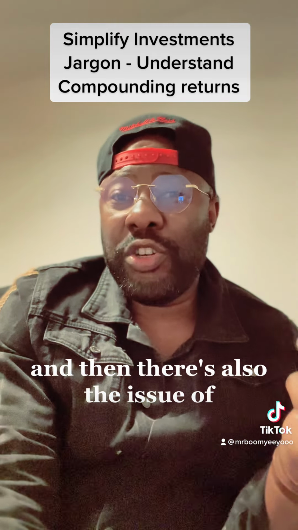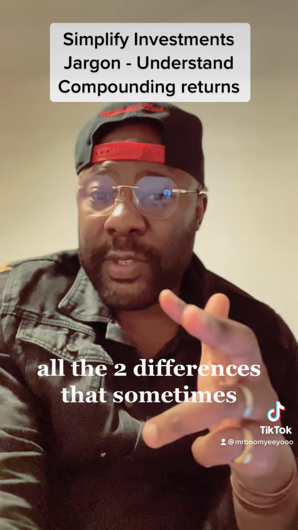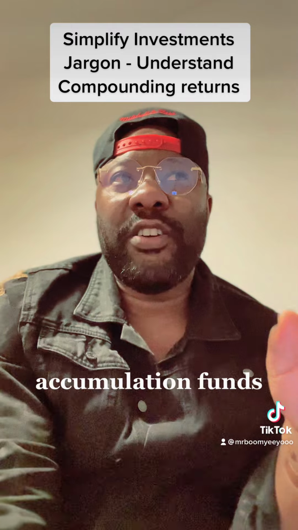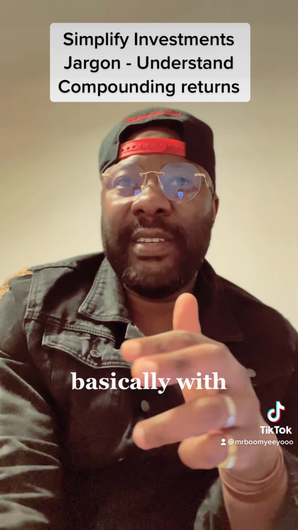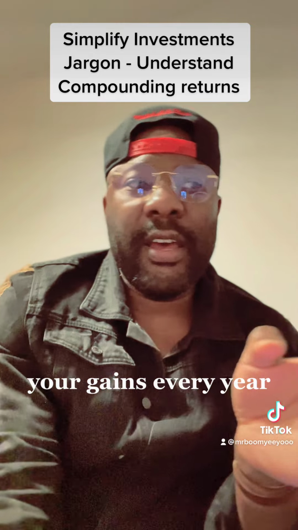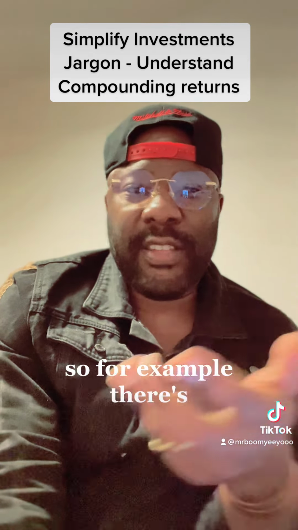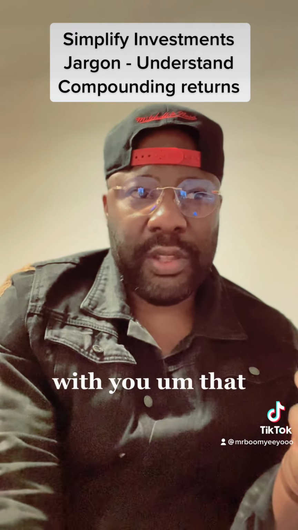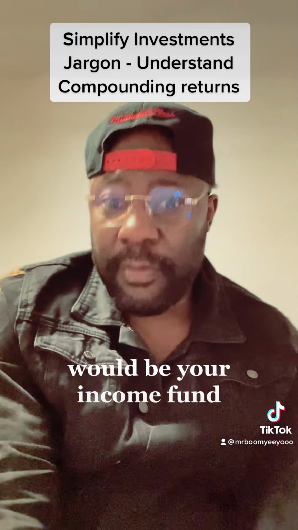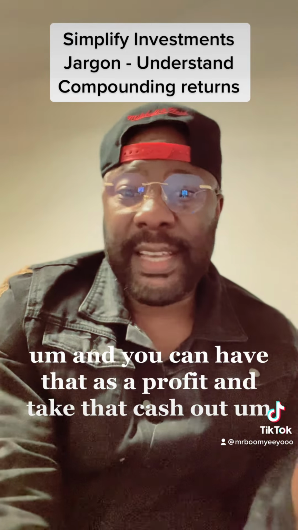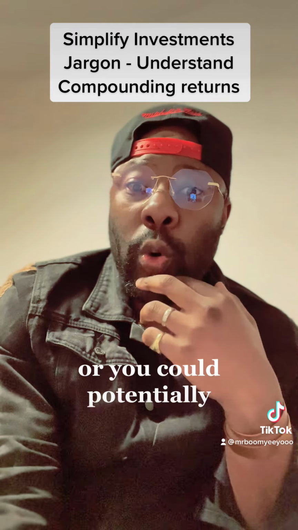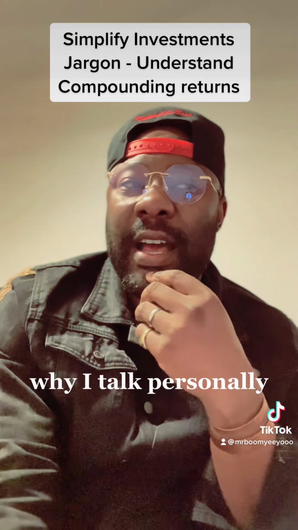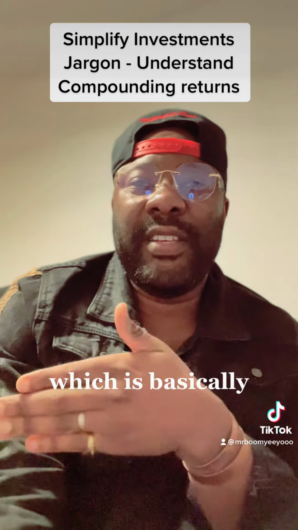And then there's also the issue that some people get confused with when it comes to investments, which is the difference between income funds and accumulation funds. With your gains every year, you'd have a return. So let's say, for example, there's £350. Rather than taking that £350 cash with you, that would be your income fund, and you can have that as a profit and take that cash out. Or you could have it as an accumulation fund, which is what I personally prefer, which basically accumulates over time.